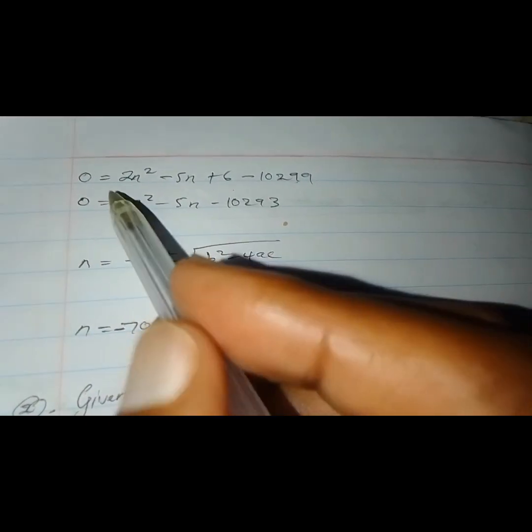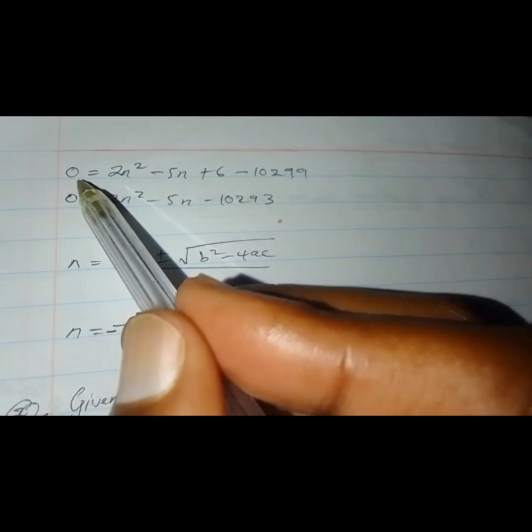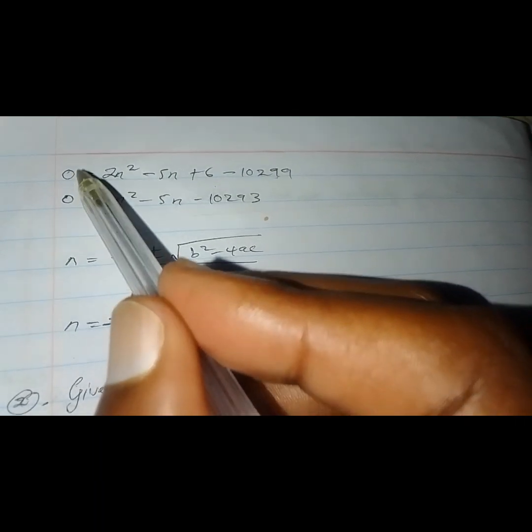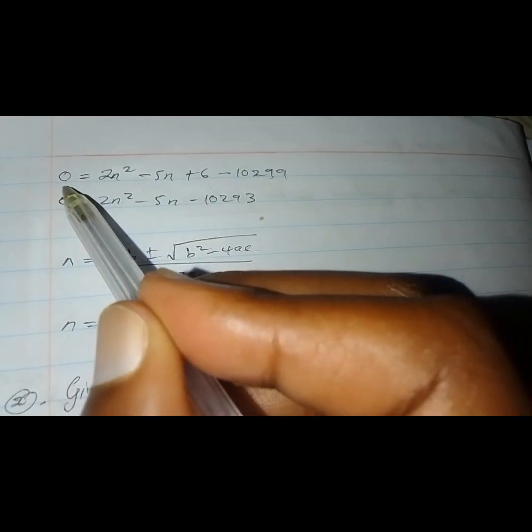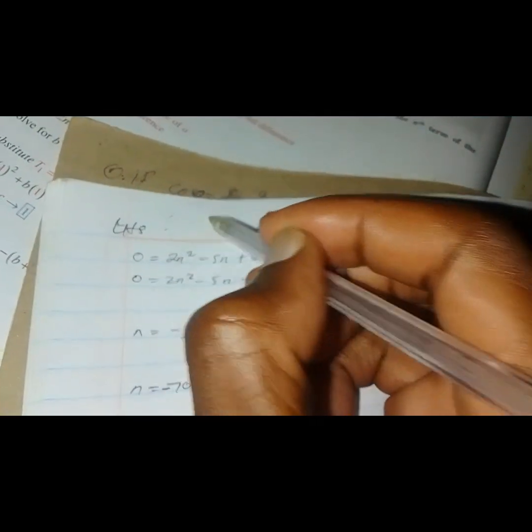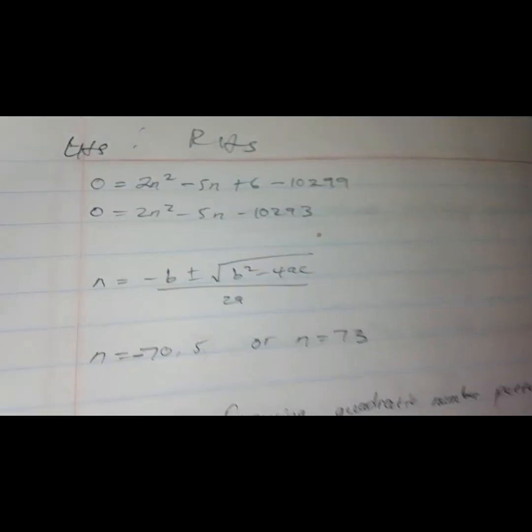Yeah, because we took 10,299 to the other side, and then we're left with 0 on our left hand side. This is our left hand side, and then this is our right hand side.